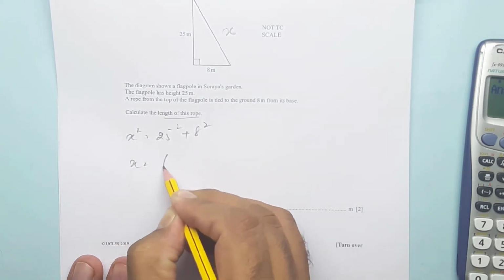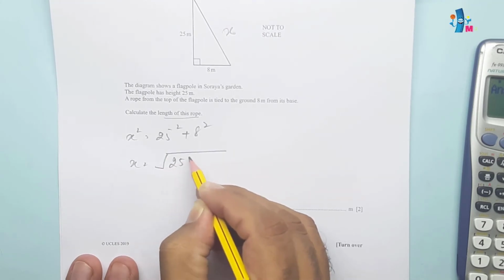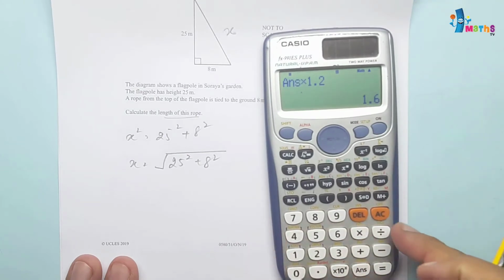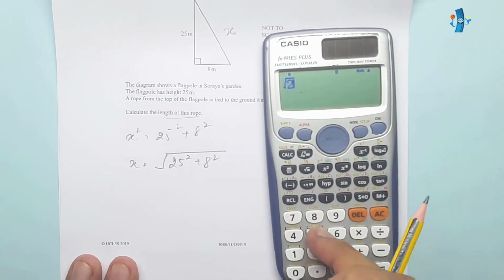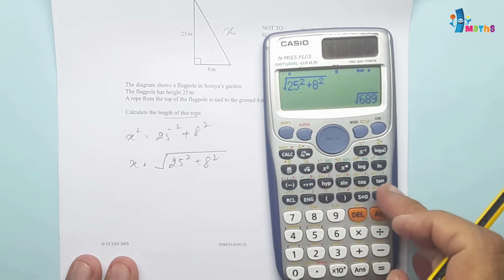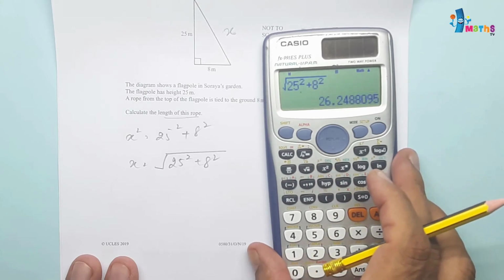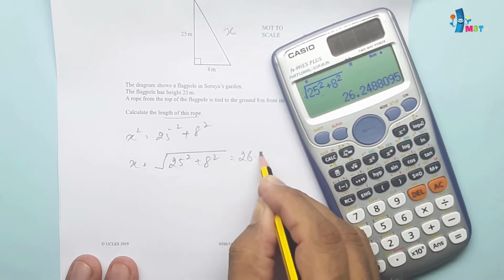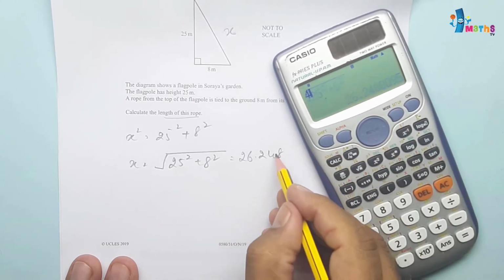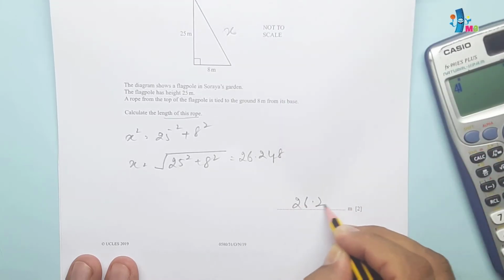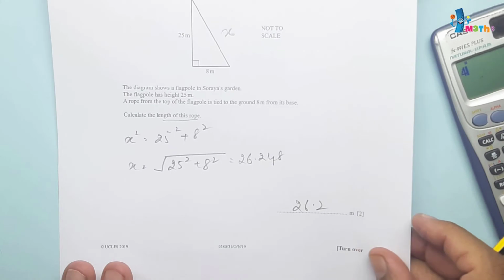So x will be equal to root of 25 squared plus 8 squared, and we can calculate this one. It will be equal to 26.248, and we can write the answer as 26.2 meters.